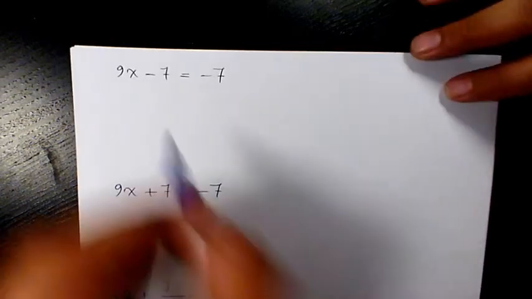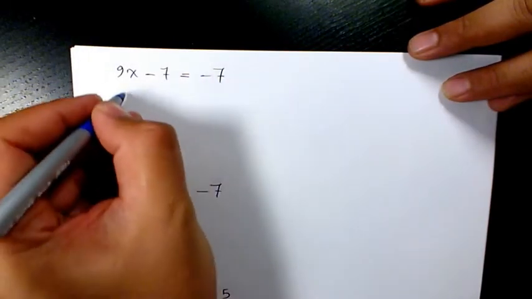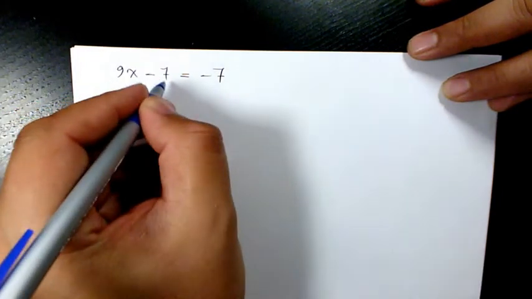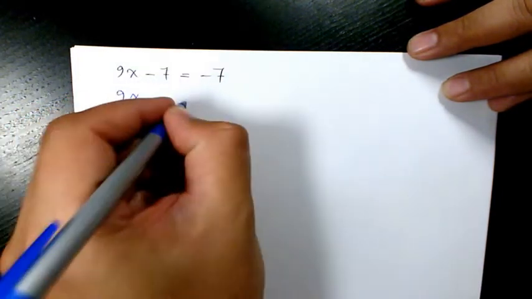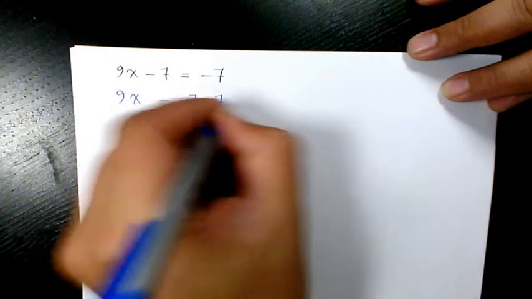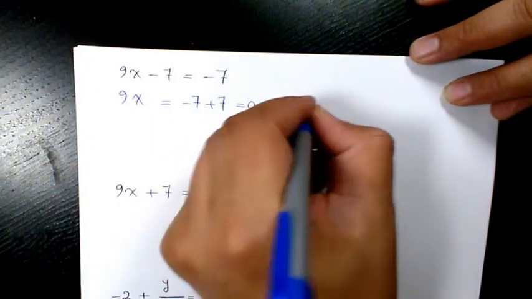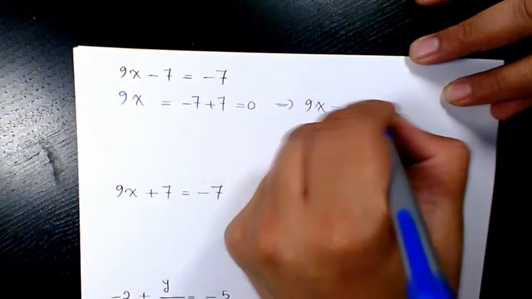So we have 9x minus 7 equals negative 7. So I keep 9x on the left hand side and I move negative 7 to the other side. So it's going to be positive. Negative 7 plus 7 is going to be 0. So 9x equals 0. So it means that x equals 0.